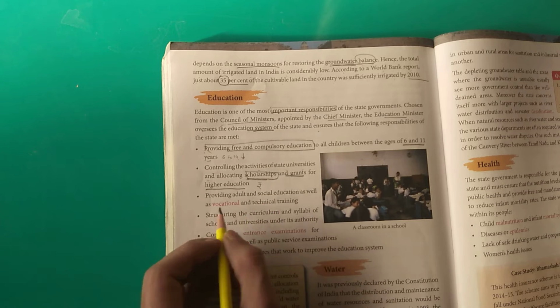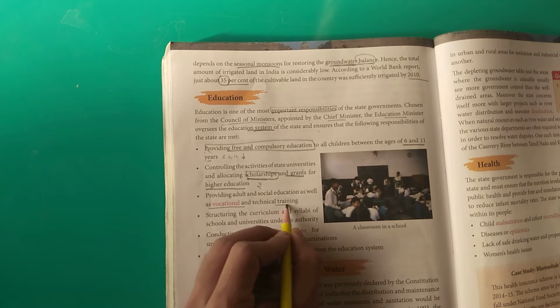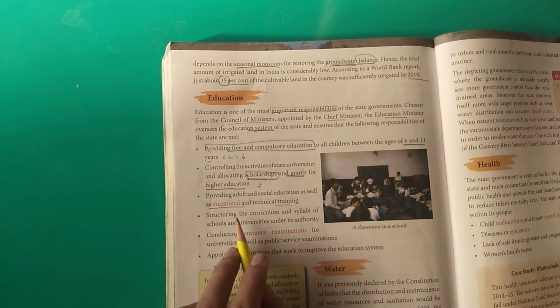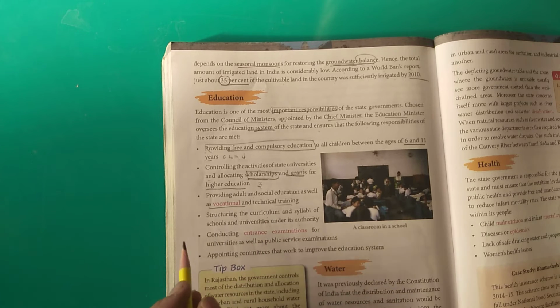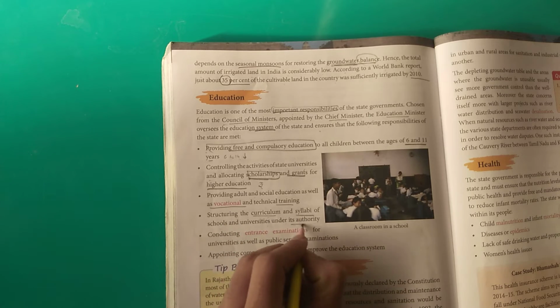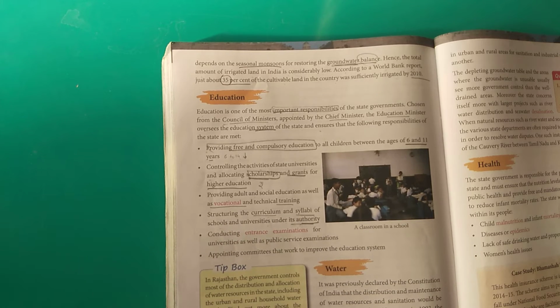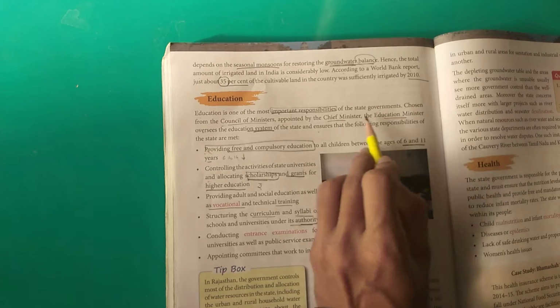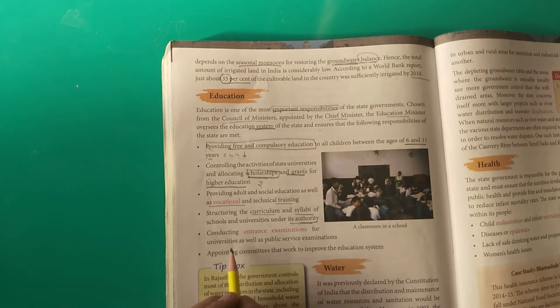Providing adult and social education as well as vocational and technical training. Structuring the curriculum and syllabi of the schools and universities under its authority. So, curriculum and syllabus are under the authority of the education minister and the chief minister.